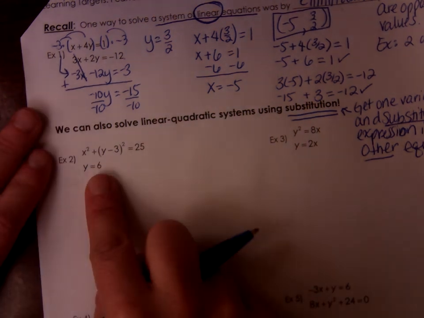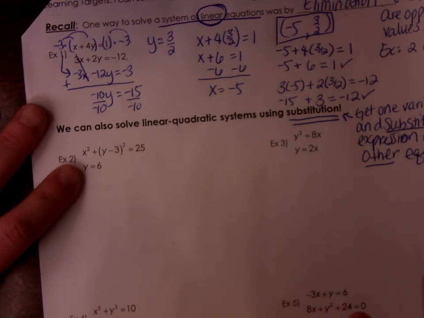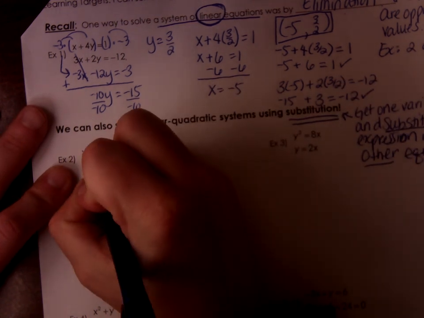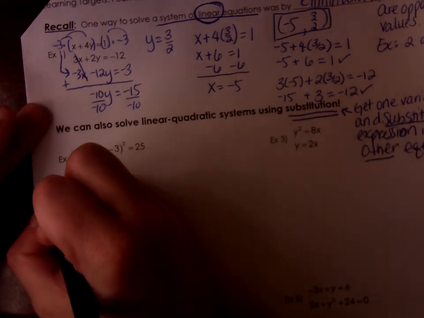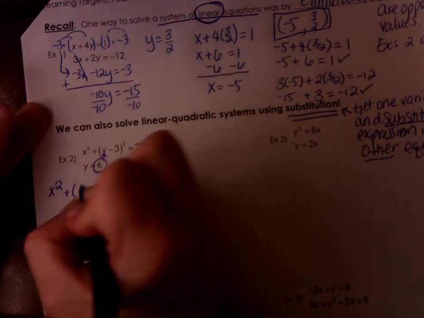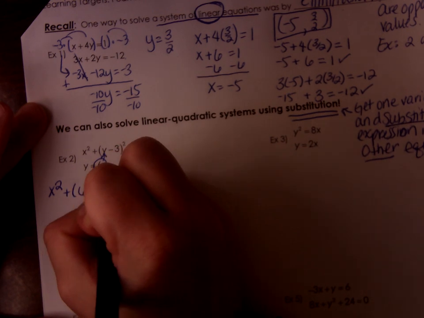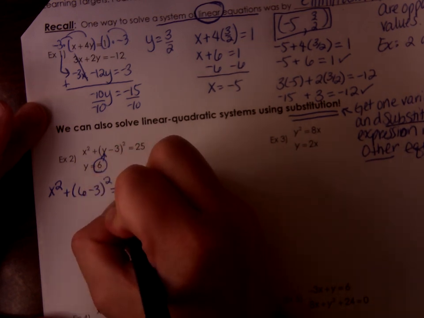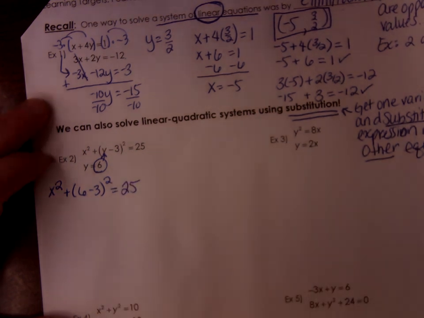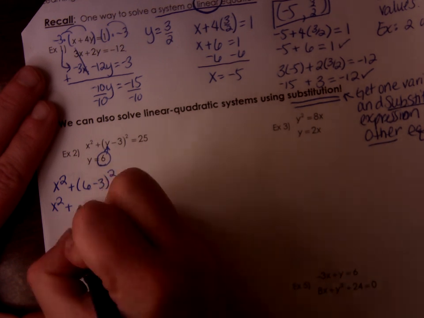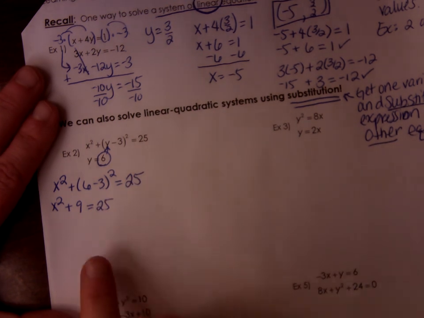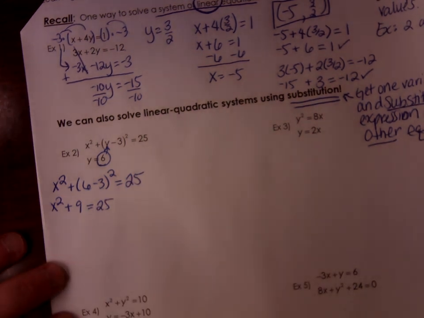So the nice thing about number 2 is that y equals 6. We already have y alone. We simply are going to replace or substitute 6 into our first equation. So I'm going to write x squared plus 6 minus 3 squared, and I'm going to solve for x by setting it equal to 25. So I have x squared plus 6 minus 3 is 3. 3 squared is 9. This is equal to 25. My job is to get x alone and solve for x.